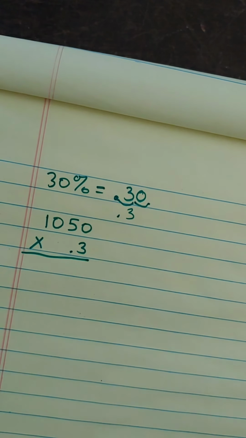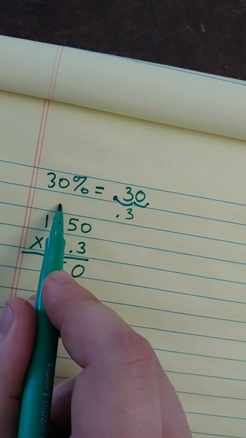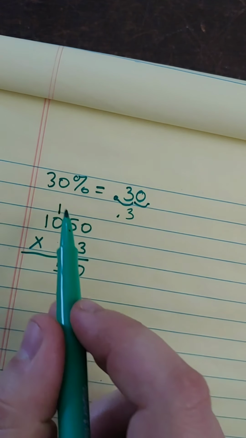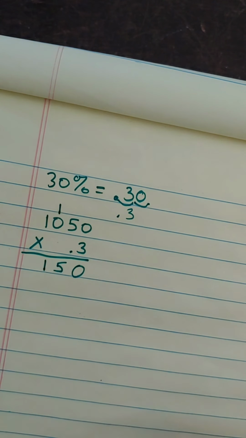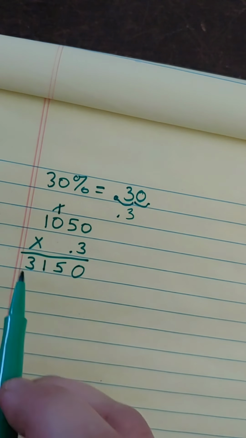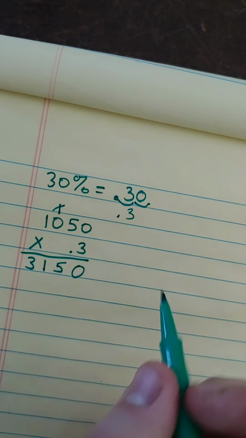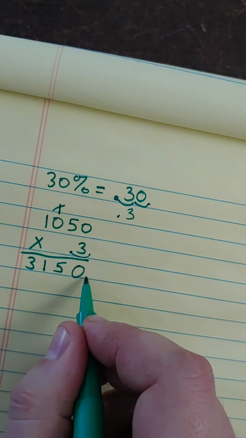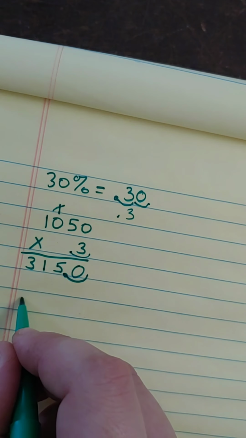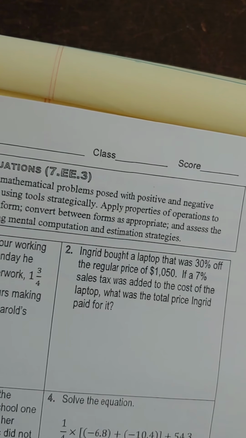So 0.3, this is a real easy one. 3 times 0 is 0. 3 times 5 is 15. Put the 5 down there, carry the 1. 3 times 0 again, 0, but we have the 1 here, going to put it there. And then 3 times 1 is 3. So we have 3150. And there's a decimal in here. So what we're going to need to do is 1 decimal place. So 1 decimal place here, it is $315. That is 30%.